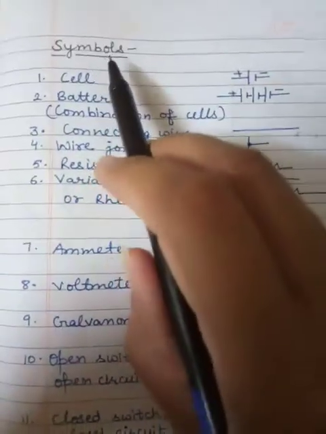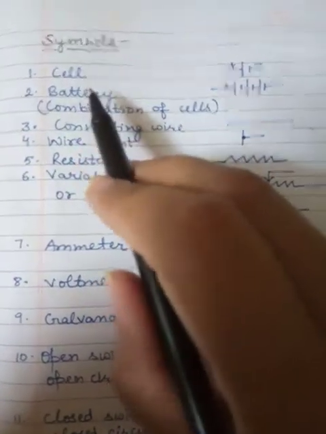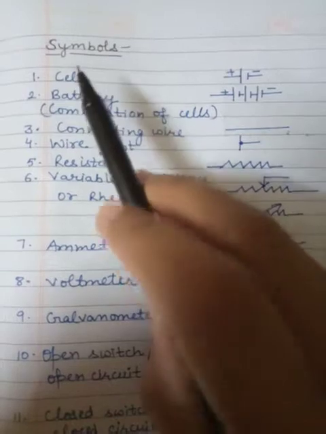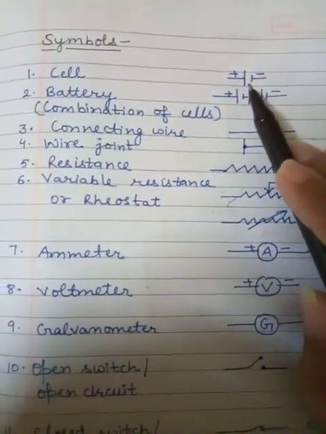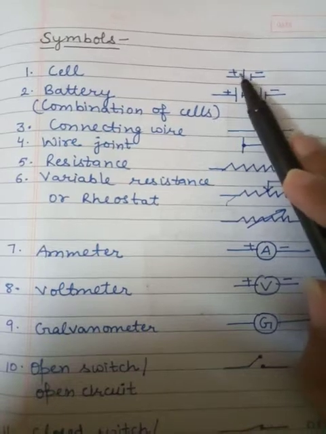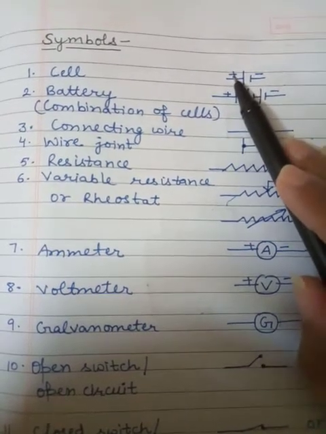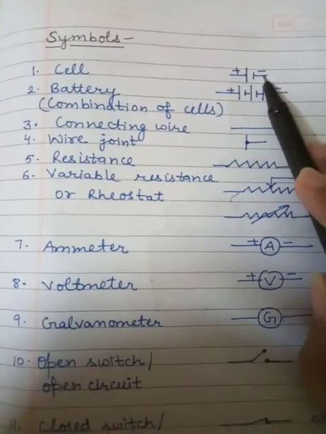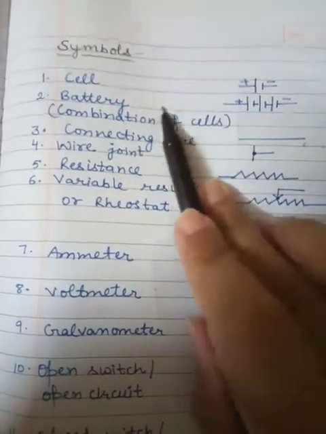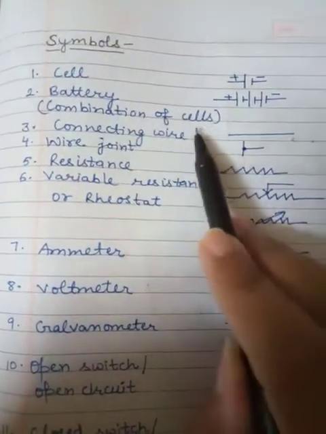We are using symbols in the electric circuit. For the cell, this is the symbol: one long line and one short line. The long line indicates the positive terminal and the short line indicates the negative terminal. Second is the battery. A battery is a combination of cells.